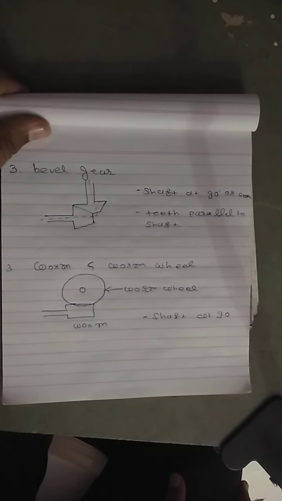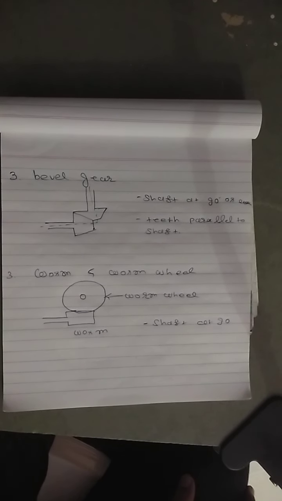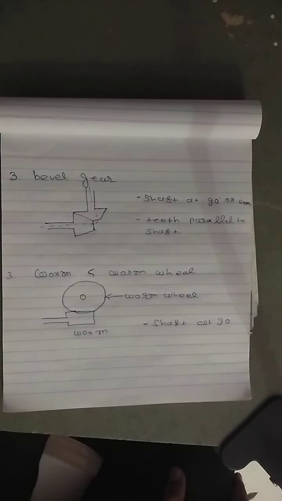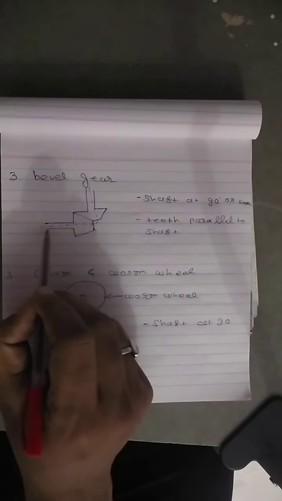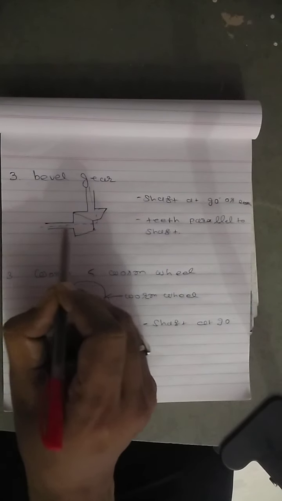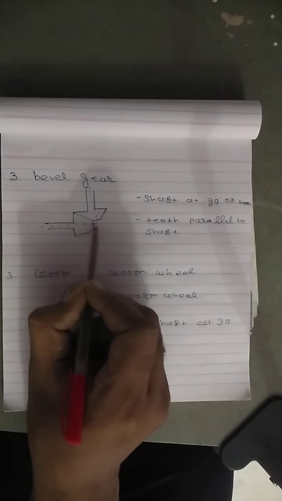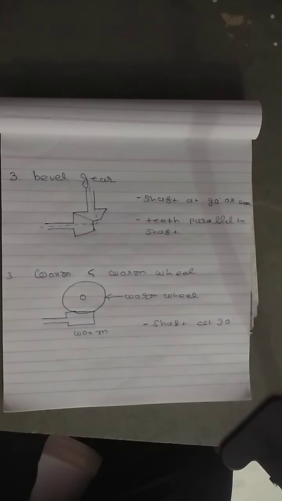The next one is bevel gear. Bevel gear is used when we have to transmit power between shafts which are at 90° or less than 90°. So here we can see one case in which the axis of the shafts is 90°.